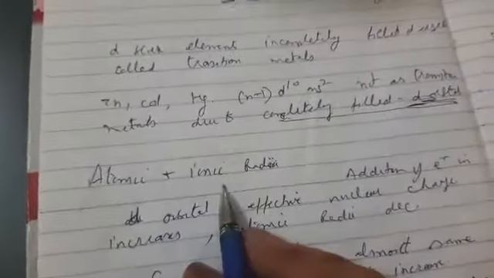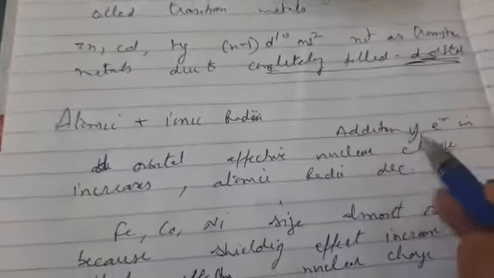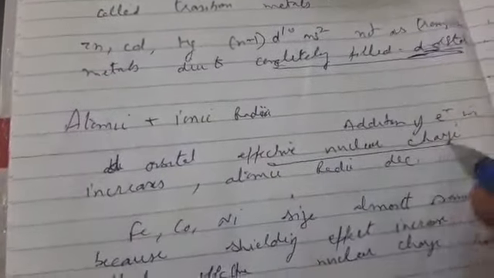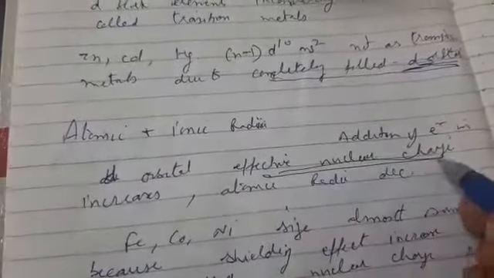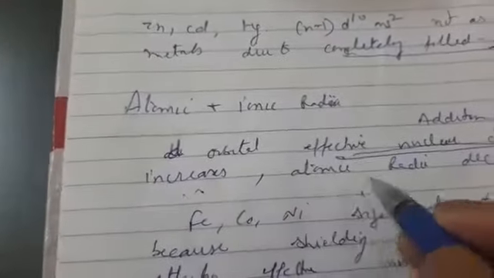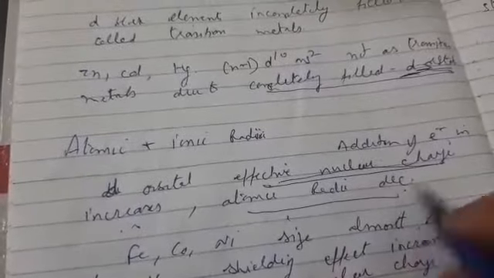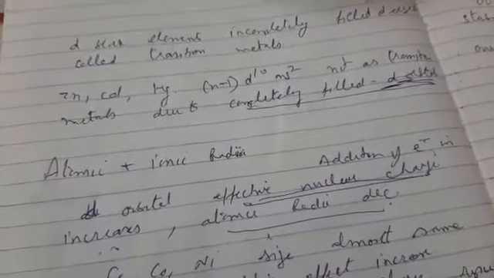Next, atomic and ionic radii. Atomic size: addition of electrons in the d orbital of the same shell increases the effective nuclear charge, and due to the increase in the effective nuclear charge the size decreases. So atomic size decreases because the addition of electrons increases the effective nuclear charge on the atom.